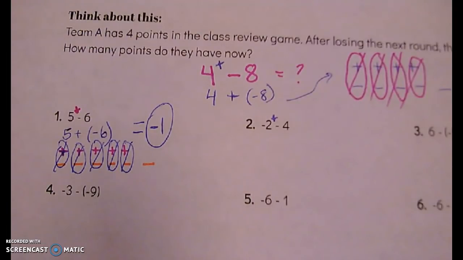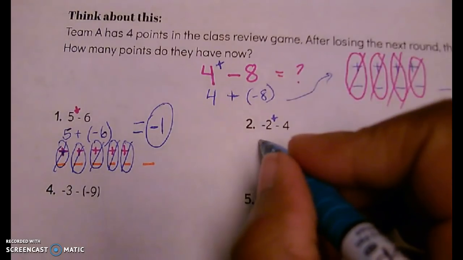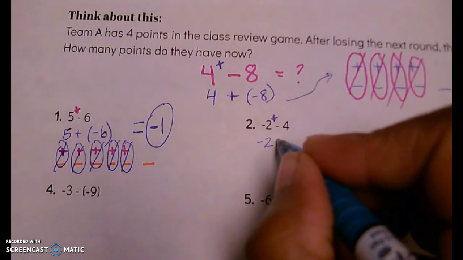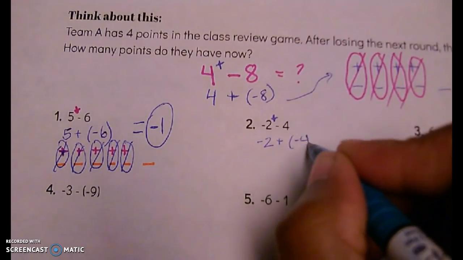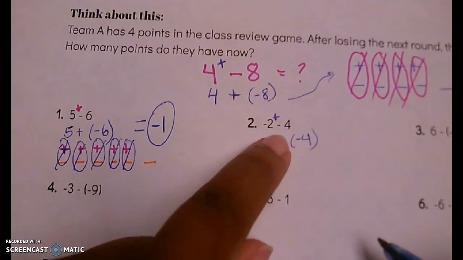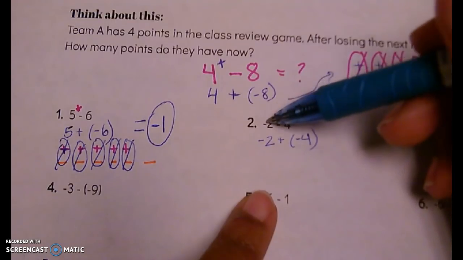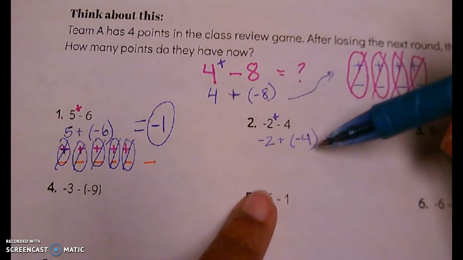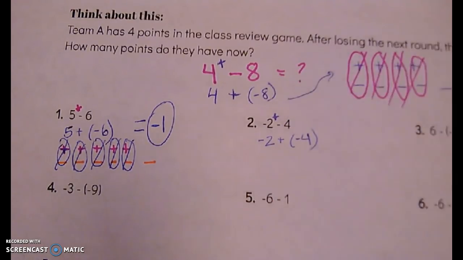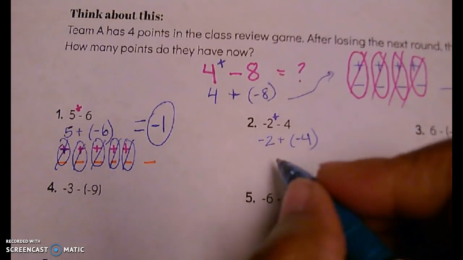Then I'm going to rewrite my entire problem. This problem is negative 2 plus negative 4. Keep in mind that I did not replace the negative with a plus. I am simply adding this negative. This is how we'll solve problems like this. Now I can draw out my picture.